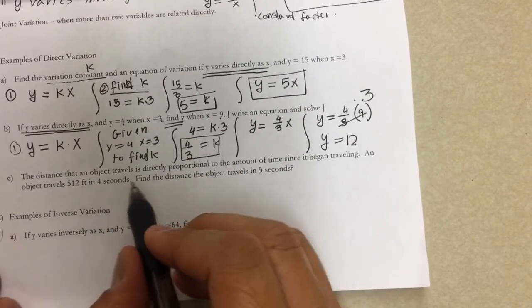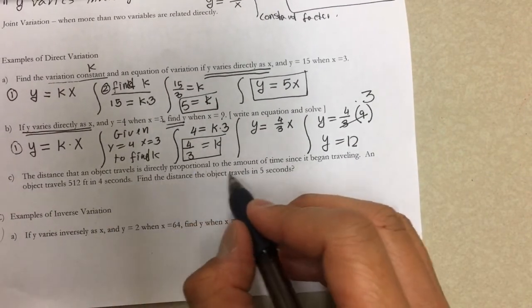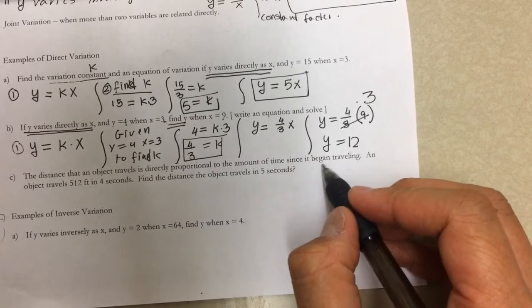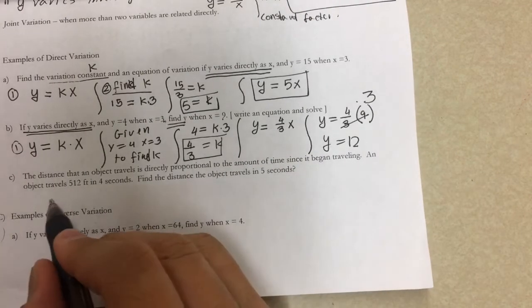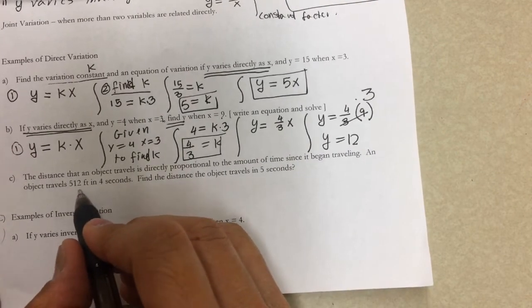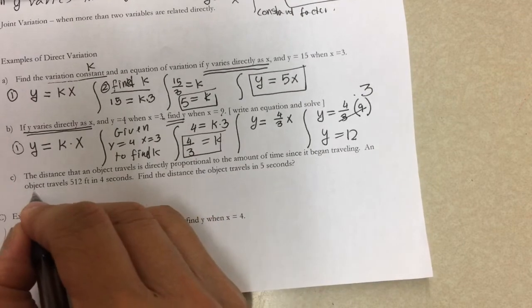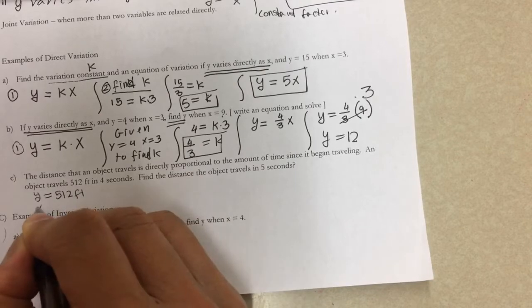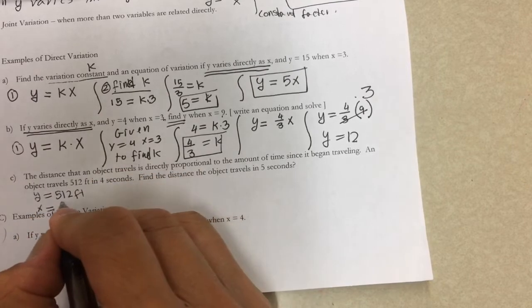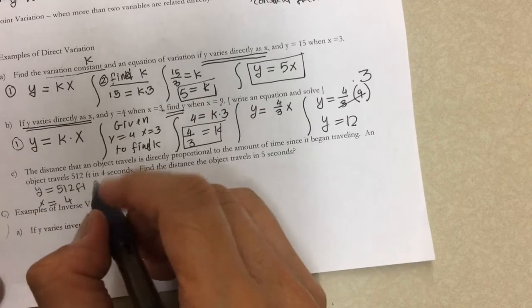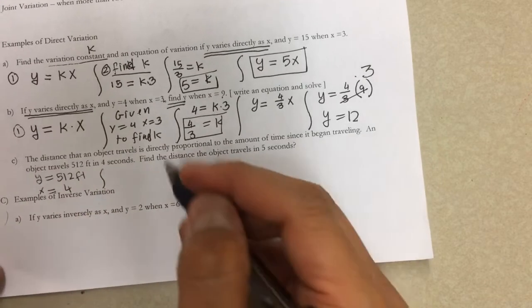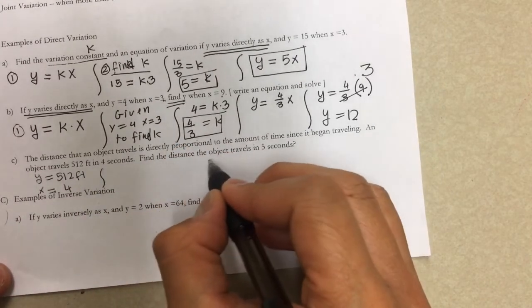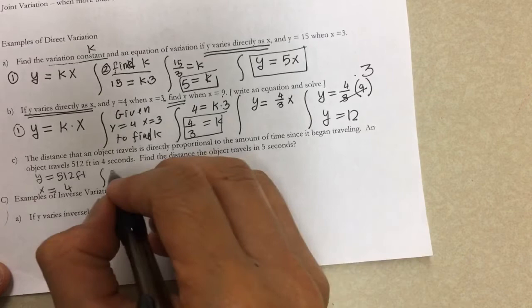The distance that an object travels is directly proportional to the amount of time since it began traveling. An object travels 512 feet in 4 seconds, so we can let y equal the distance that it has traveled, and x stands for time. We usually use t for time, but in this case, let's just use x. Find the distance the object travels in 5 seconds.